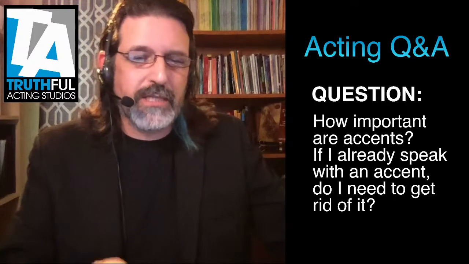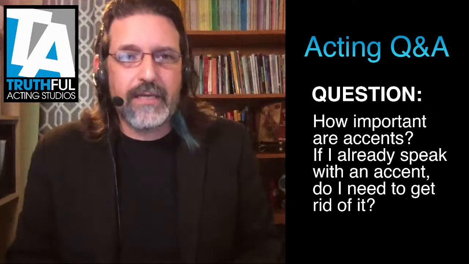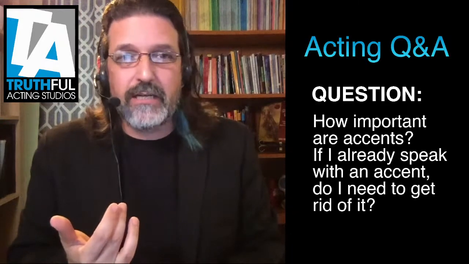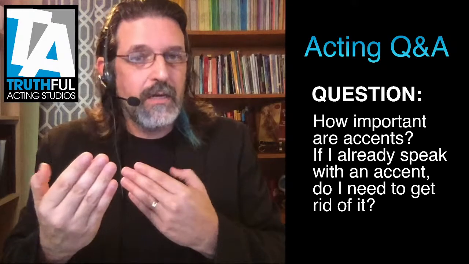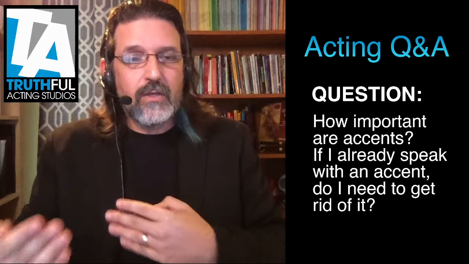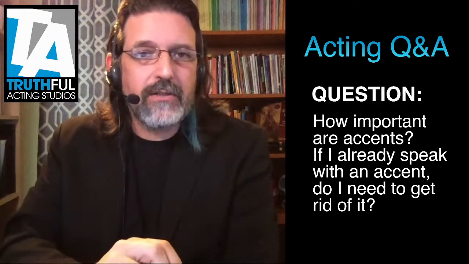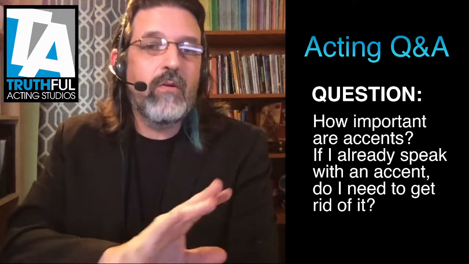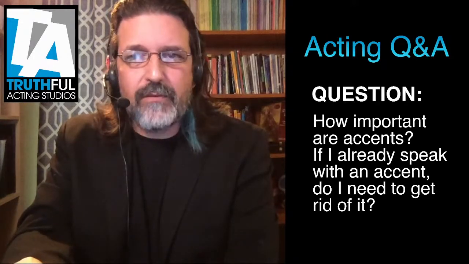It also represents their socioeconomic class. It represents so many different things. It represents whether they're educated or uneducated, whether they're speaking more properly or with slang. So when you work on the accent as an actor, in a film or on stage, we always want to develop it all the way to that level.